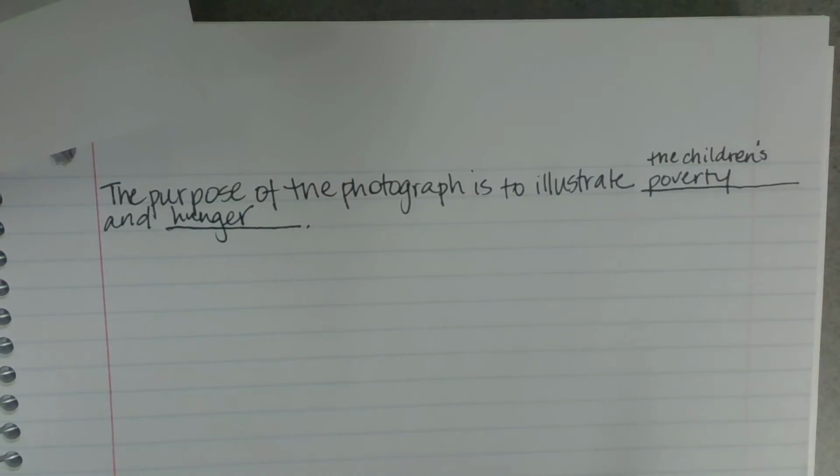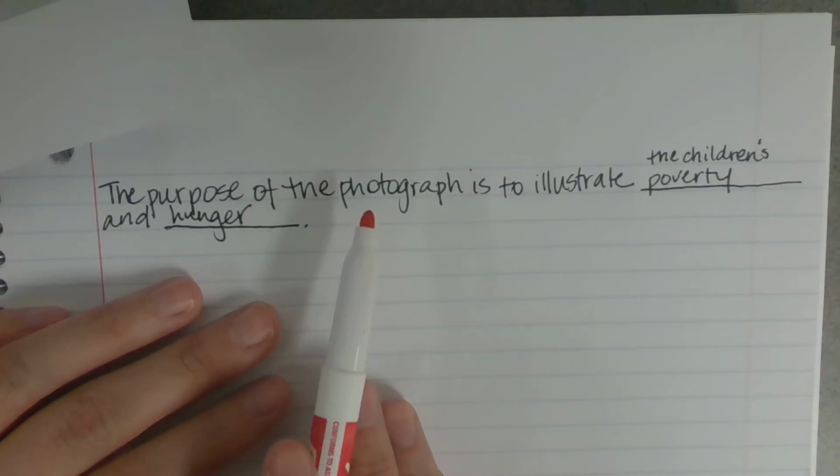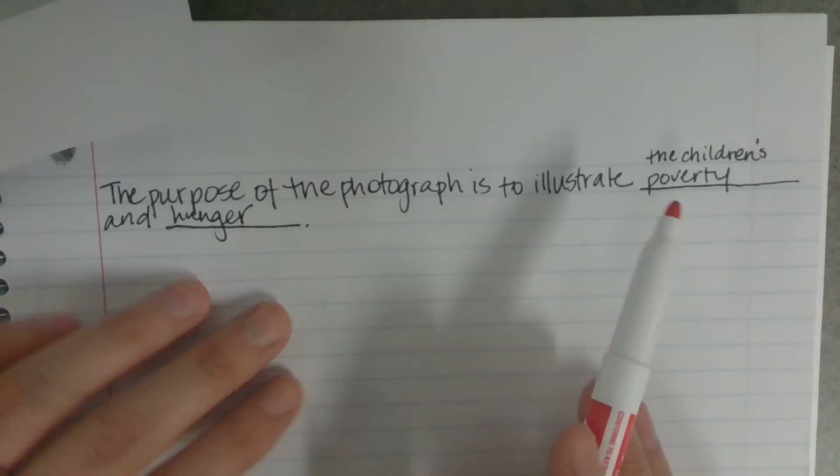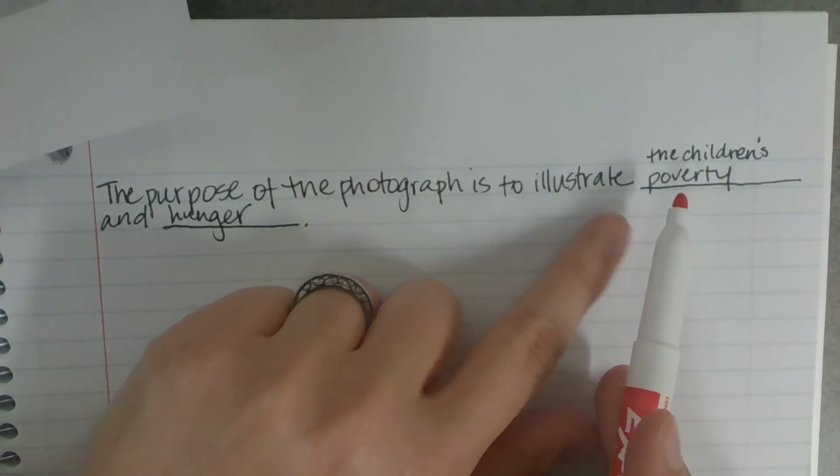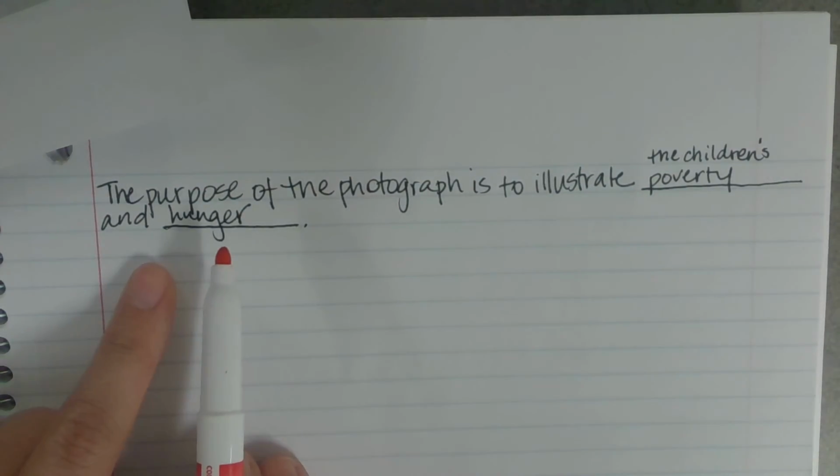Okay, so when I go back and look, I want to make sure that I'm answering the question. Well, the question is, what was the purpose of the photograph, or what was the photographer's purpose? And do I answer that? Yes, he's trying to show us poverty, children's poverty and hunger.